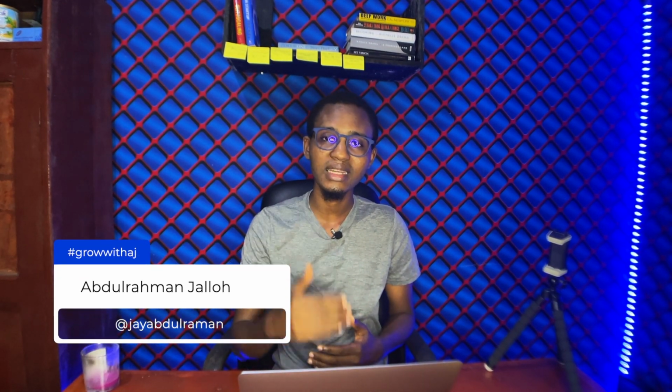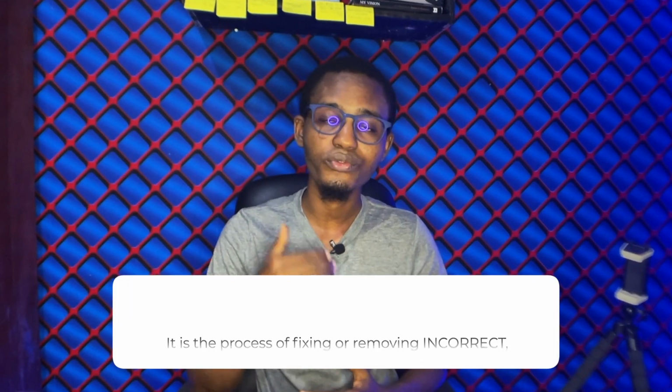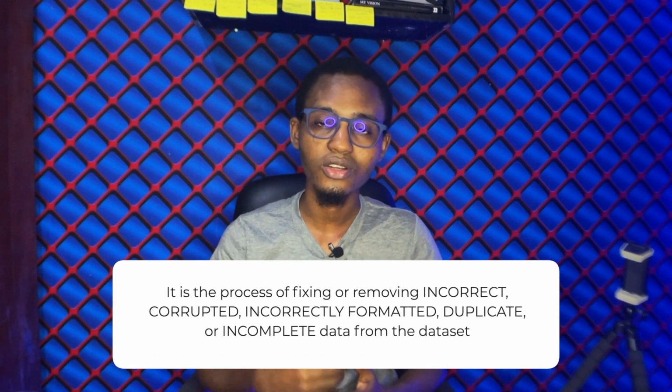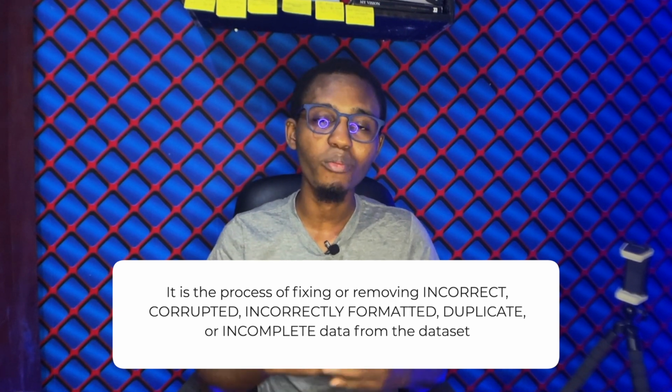But first of all, what is data cleaning? Is it like doing your laundry? Well, close enough. Just as you remove dirt from your clothes to make them look clean and fresh, so too as data analysts, we prepare and clean data to make it ready for analysis. But to define data cleaning, it is the process of fixing or removing incorrect, corrupted, incorrectly formatted, duplicate or incomplete data from a dataset.